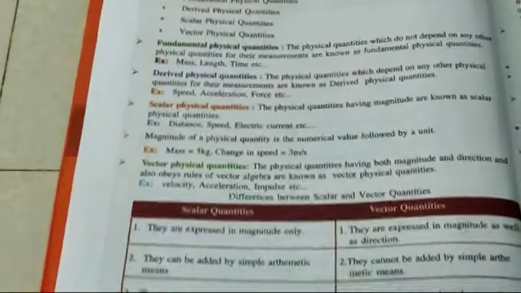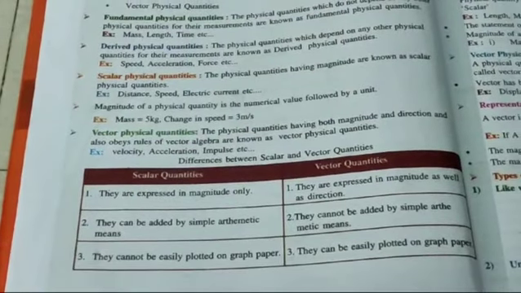Okay. Next, we will study this table: the difference between scalar and vector quantities. First, in the definition, scalar is expressed in magnitude only, but vector is expressed in both magnitude as well as direction.